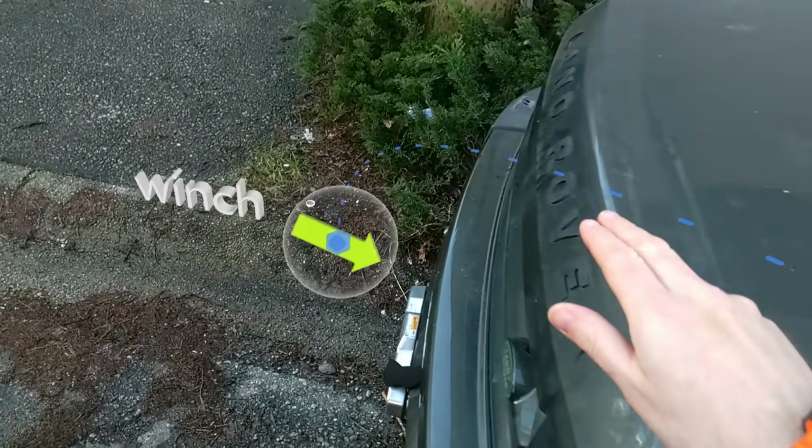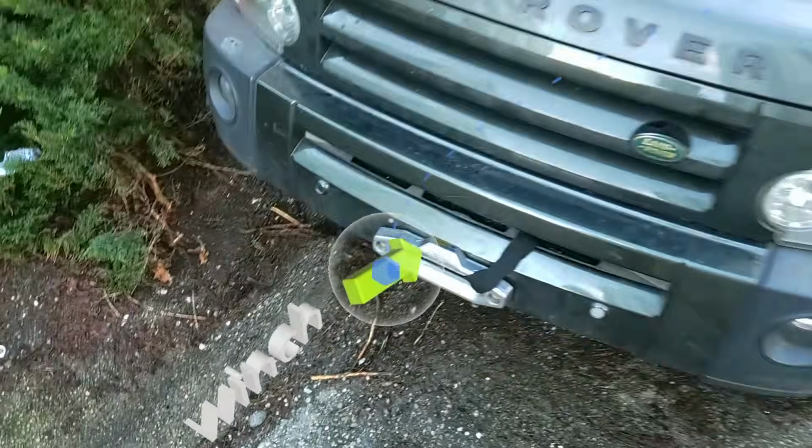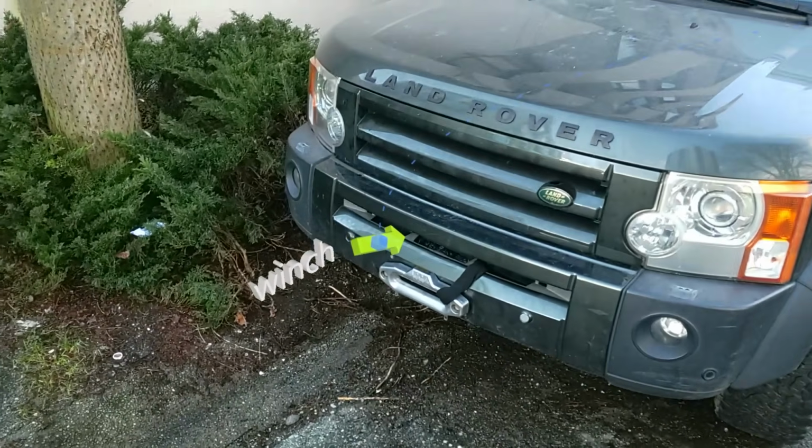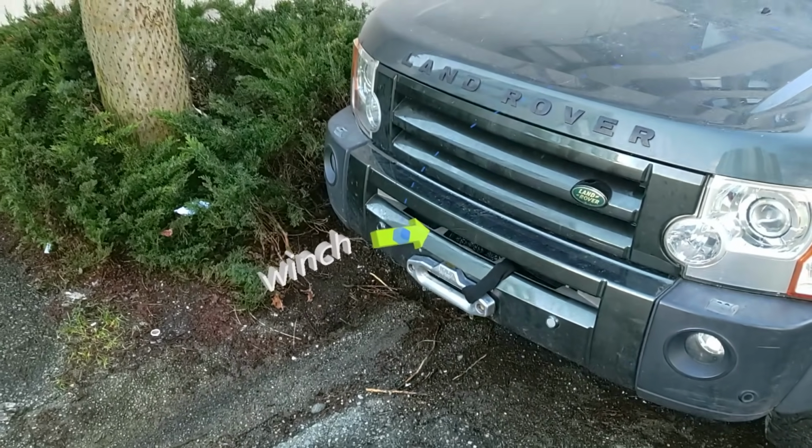That always brings my attention to whatever it's about. And that brings my attention to whatever the instruction's about. So this is like a PowerPoint in 3D.